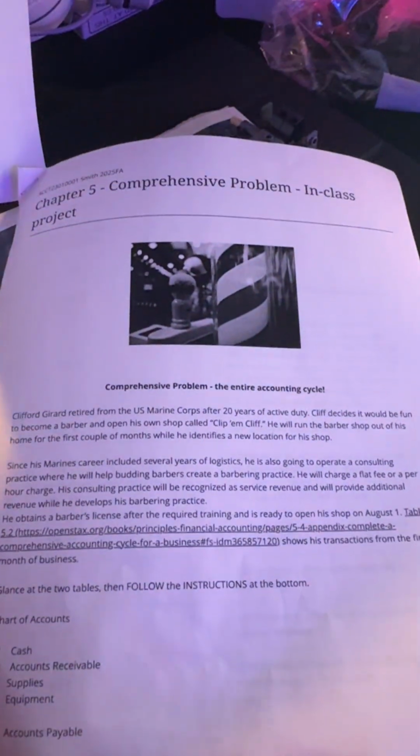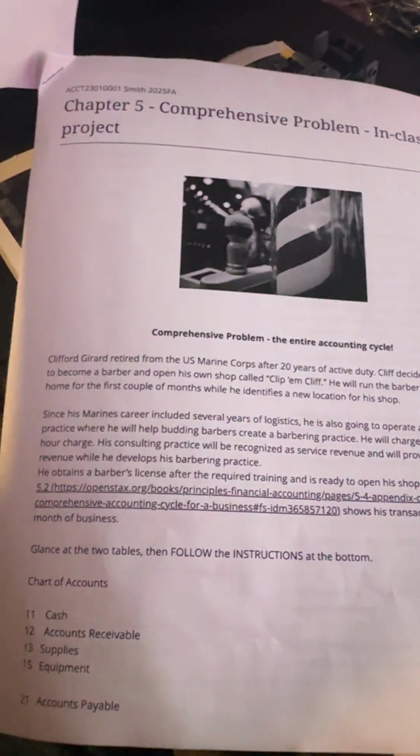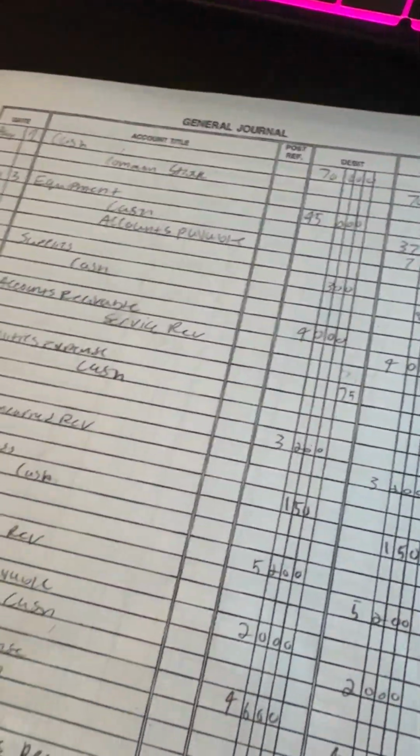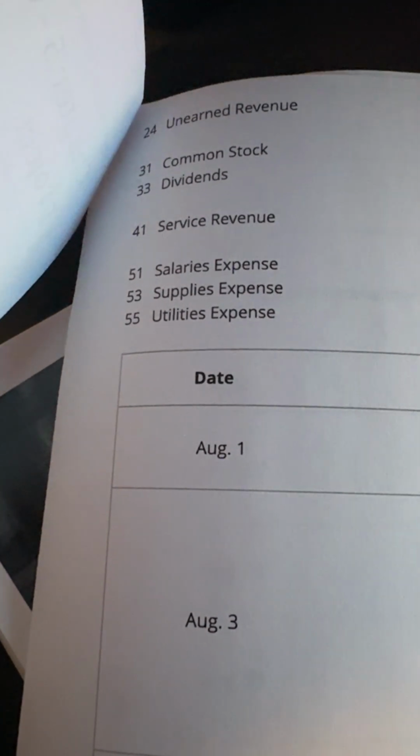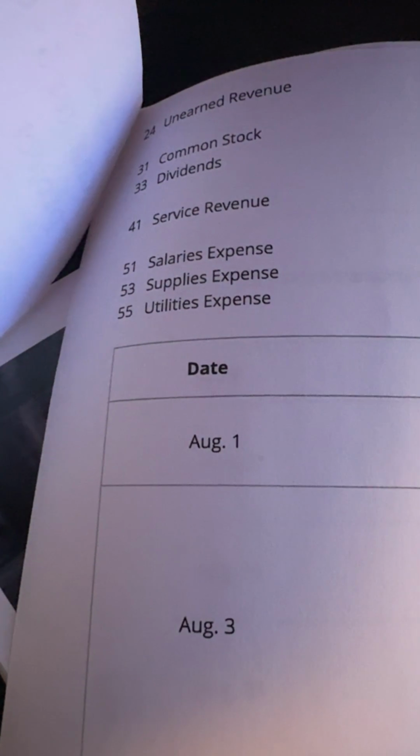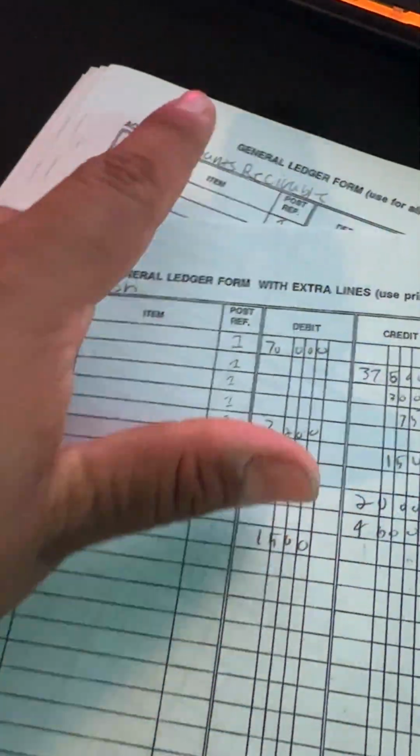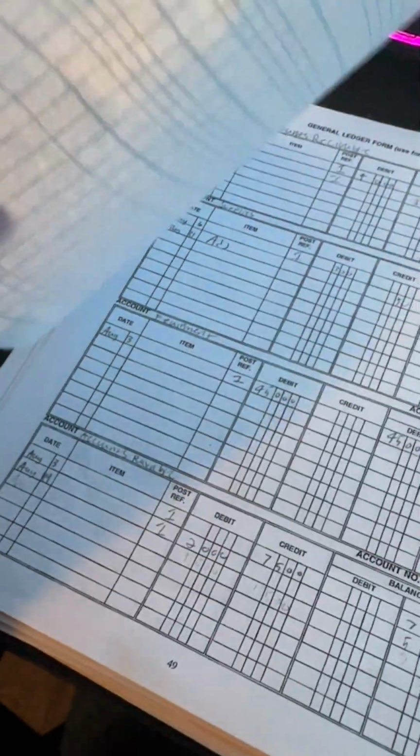So we'll be doing the comprehensive problem in chapter 5. First you put all your titles from the instructions it gives you. So cash, accounts receivable, supplies, equipment, accounts payable, unearned revenue, common stock, dividend, service revenue, salaries expense, supplies expense, utilities expense. You put them all into your general ledgers and put all your accounts in here and get ready.